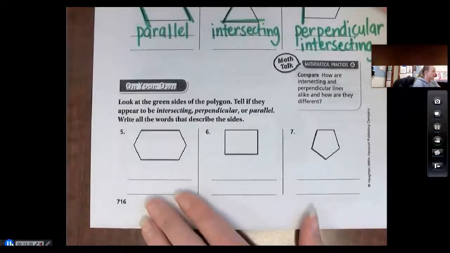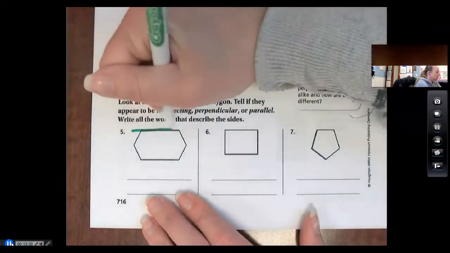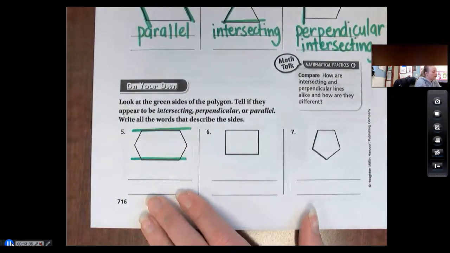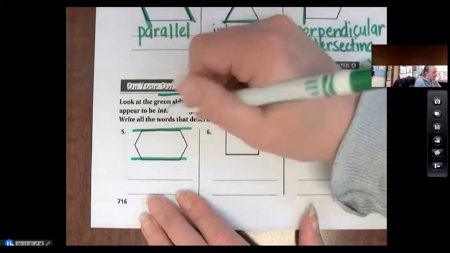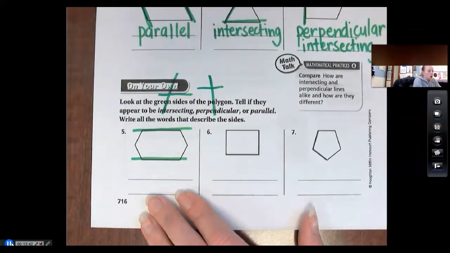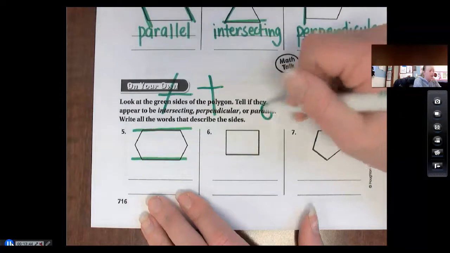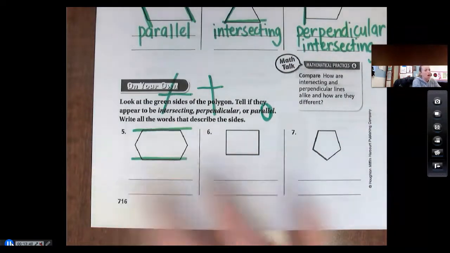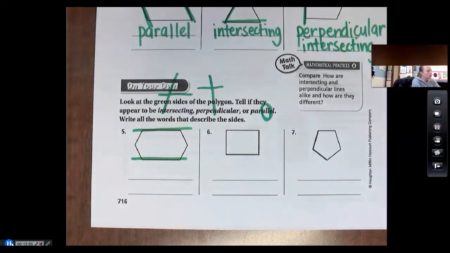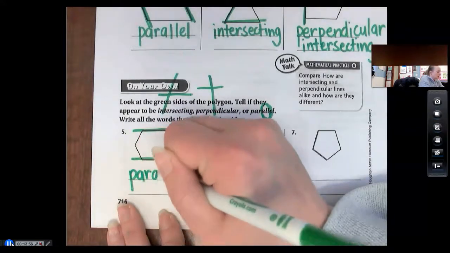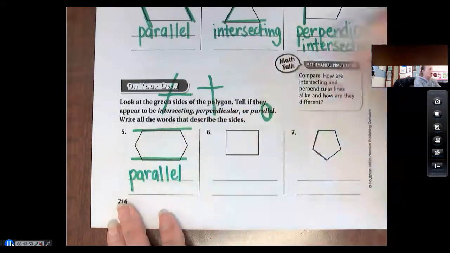All right, we're on the next shape. Now we are looking at this set of lines. We must again determine if they're intersecting, cross anywhere, perpendicular, perfect T's, or parallel. They will never ever touch. So, what do you think those lines are? If you think that they are parallel, you are correct. Those lines will never ever touch.